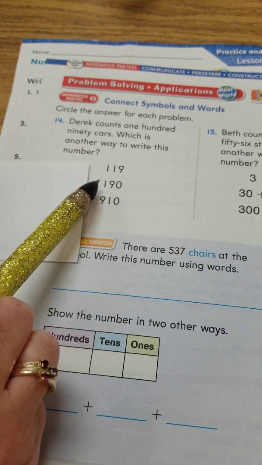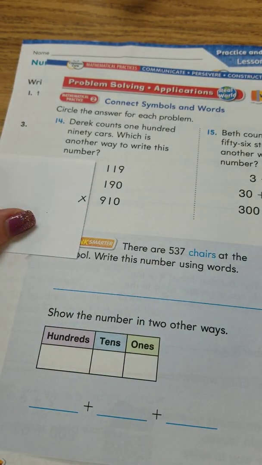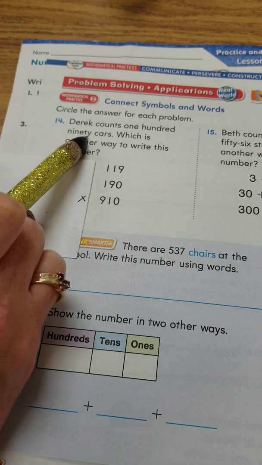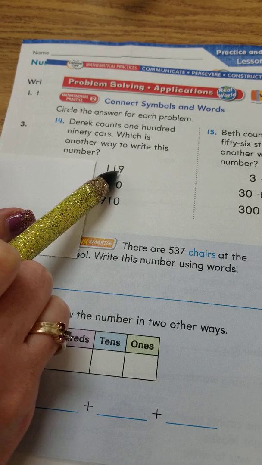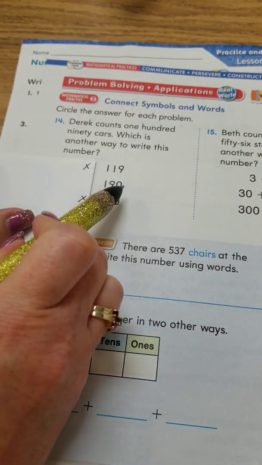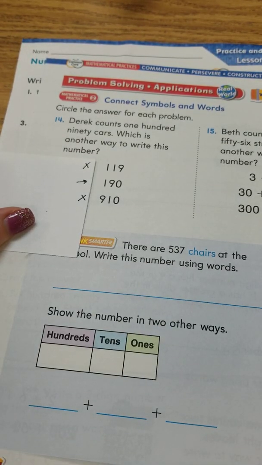Those are both 100. That is not. So I know that that is not the right answer. So now I've narrowed it down to 2. Let's go back up to the problem. 90. That would be 90. Let's see, 119. Nope, it's not that number. 190. Yep, this is the number we need to circle. 190.